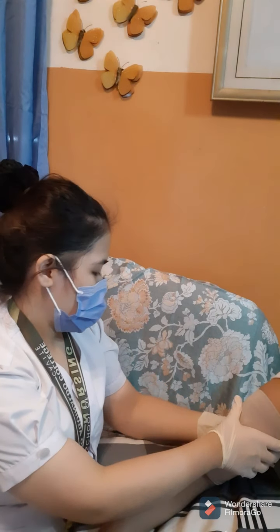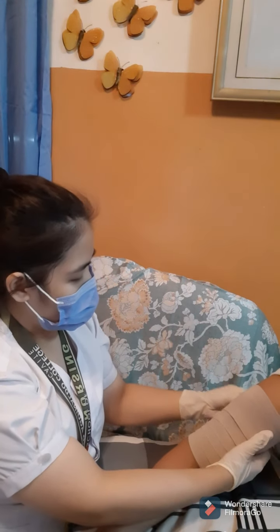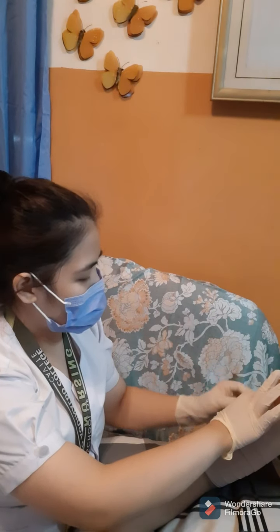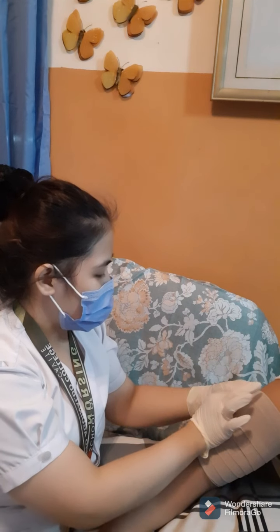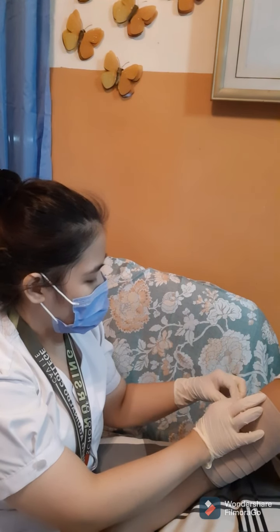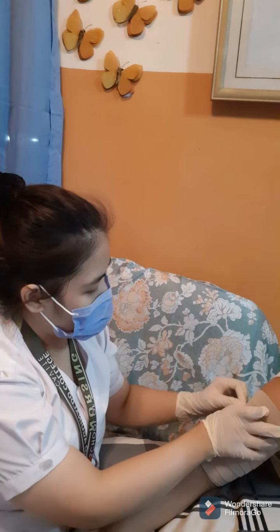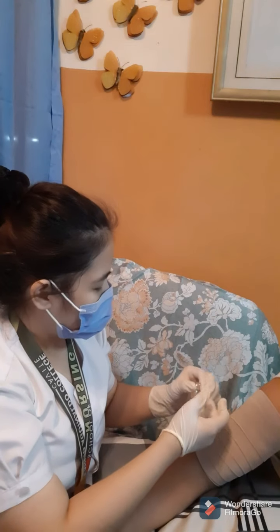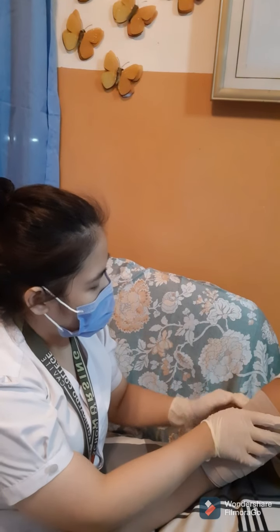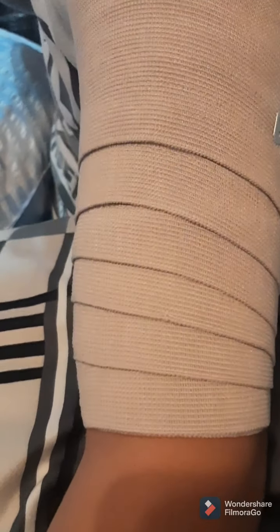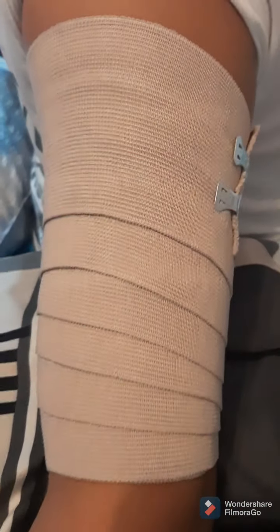Sir, hindi po ba masikip? Okay lang po ba? Hindi po. Pagkatapos is kailangan po natin siya i-clip ng bandage clip. Okay. Spiral turns are used to bandage parts of the body that are fairly uniform in circumference.